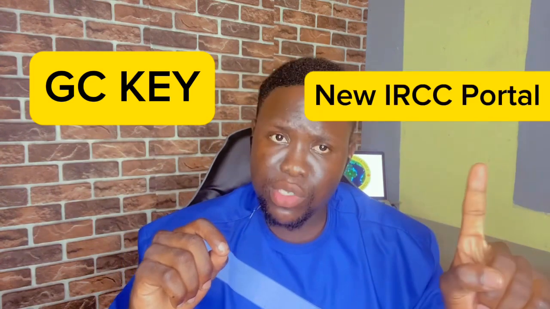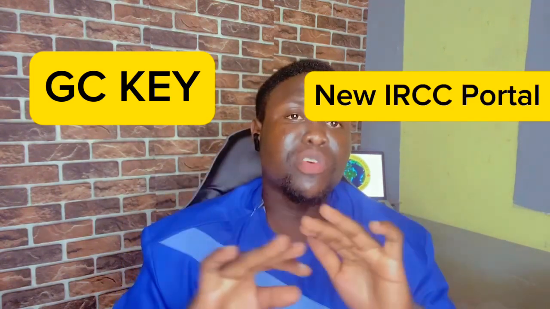There are things we have to take note of when compiling documents for a Canada's visitors visa or any other type of visa. Your age group counts a lot. Your work history counts a lot. Also, the documents you will be submitting depend on the portal you are using for your visa application. Remember, Canada has 2 portals: the GCKey and the new IELTS portal. So it depends on the portal you're using.